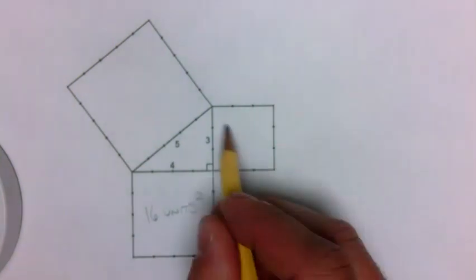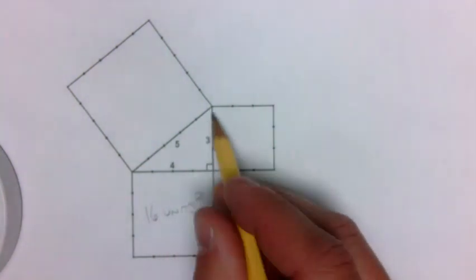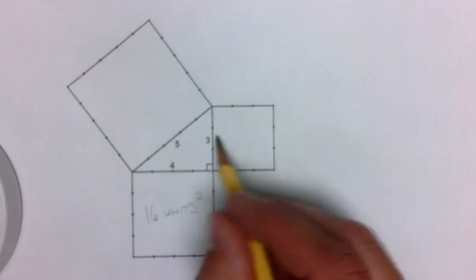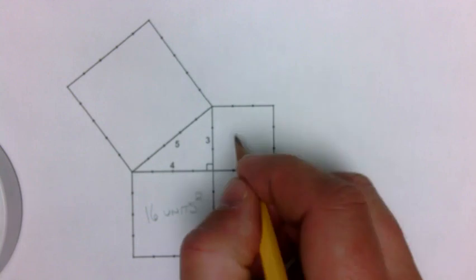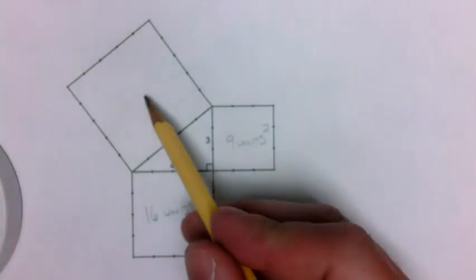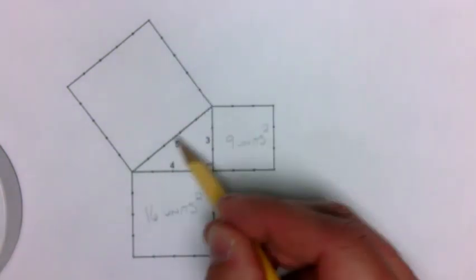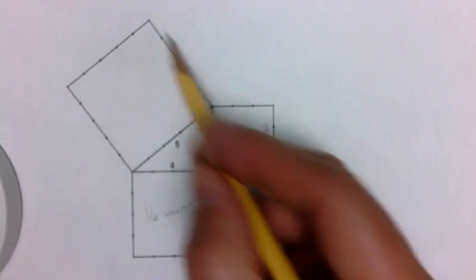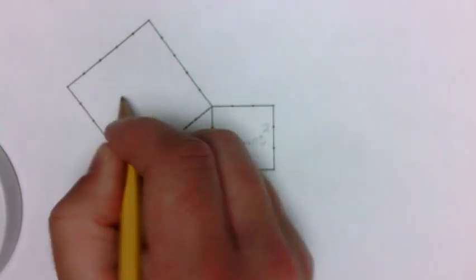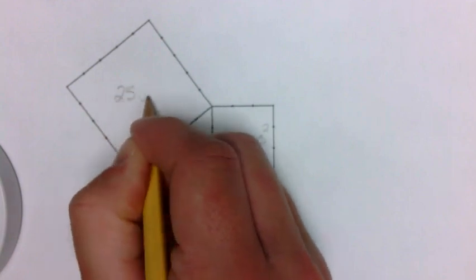All right, for this square here, I can see that this edge has been labeled as 3 units, which means that all of the sides are 3 units. Base times height for this square, 3 times 3, means that the area is going to be 9 square units. And for this square, I can see that this edge has been labeled as 5, which means that all the sides are 5 units. So base times height, 5 times 5, means that this has an area of 25 square units.